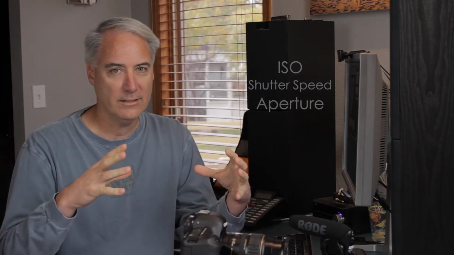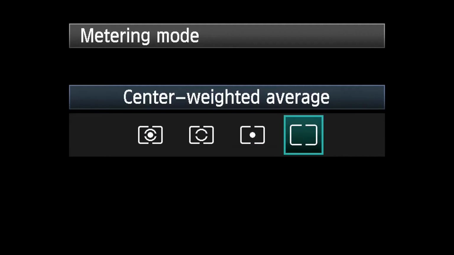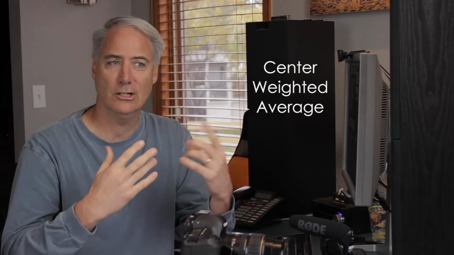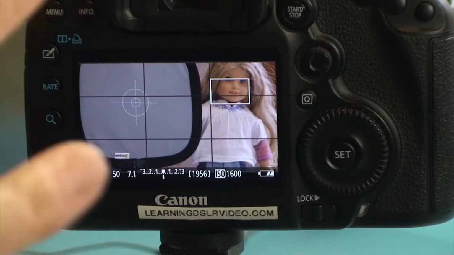So before we start talking about exposure, we kind of have to talk about metering. And this camera on the still side comes with 4 different metering modes, but on the video side of things, we only get one, which I guess you could say is either a good thing or a bad thing. In terms of complexity, it's a good thing because we only have one to remember how to use, and that's center weighted average.